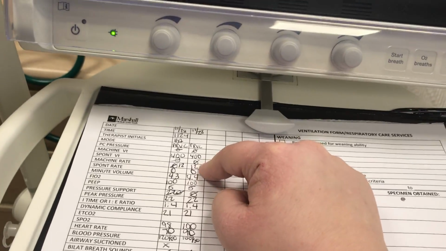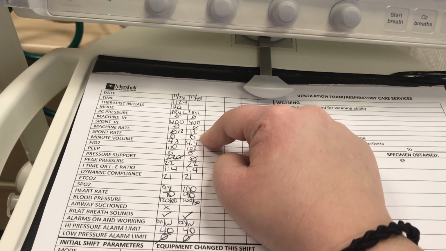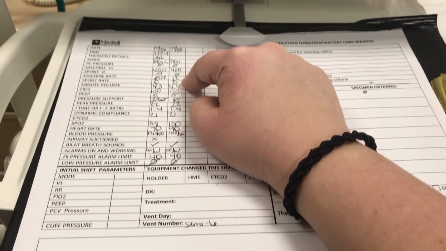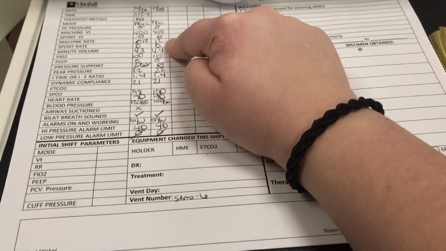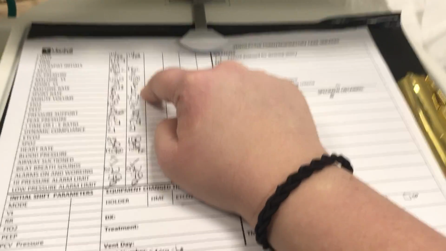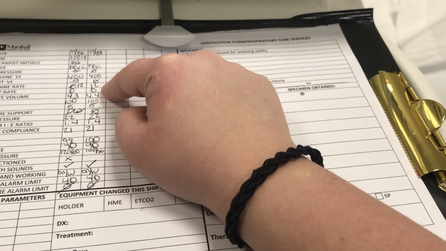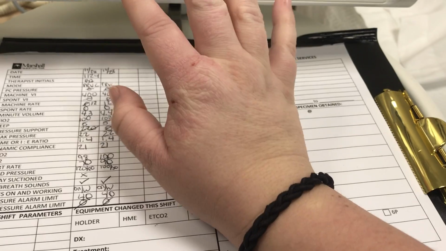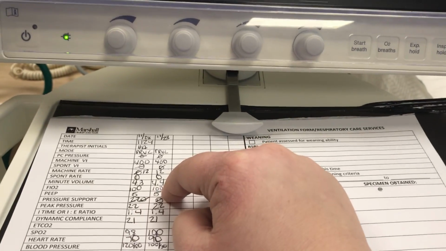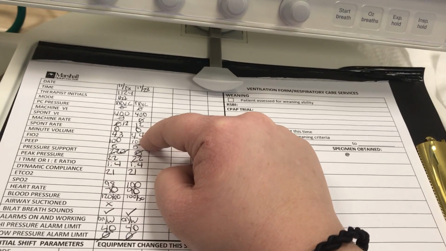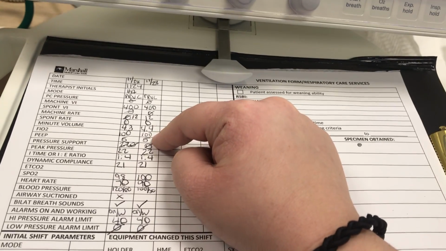I'd write it there. The machine rate, they're breathing over, I would figure out what rate they're breathing at by subtracting the RR on the machine by the RR setting to get that minute volume, which is on that side, which is 4.4.